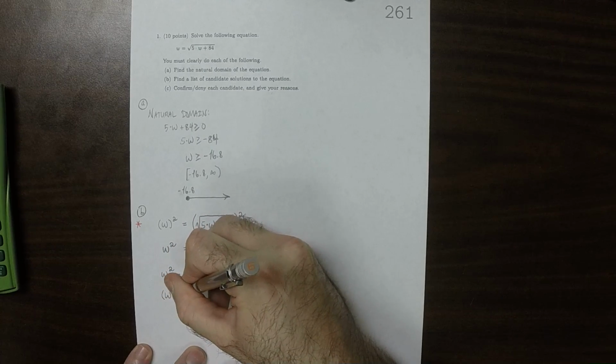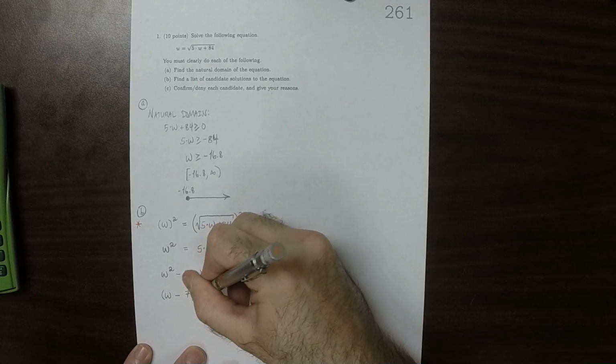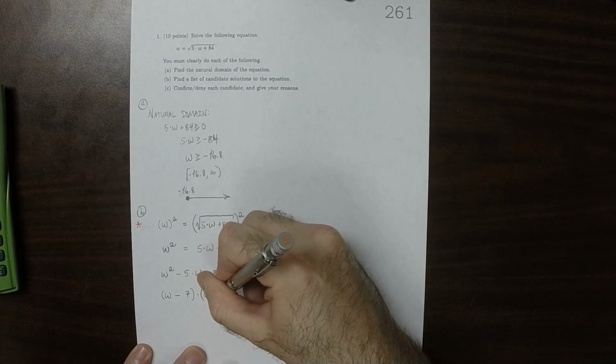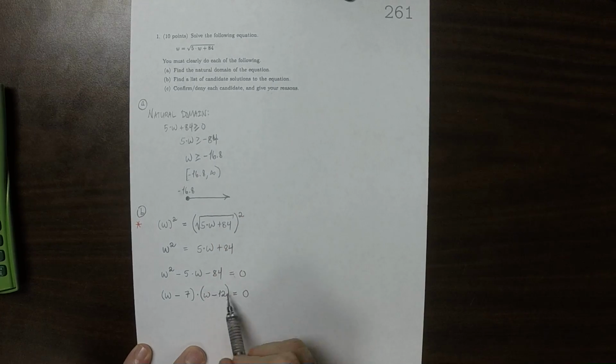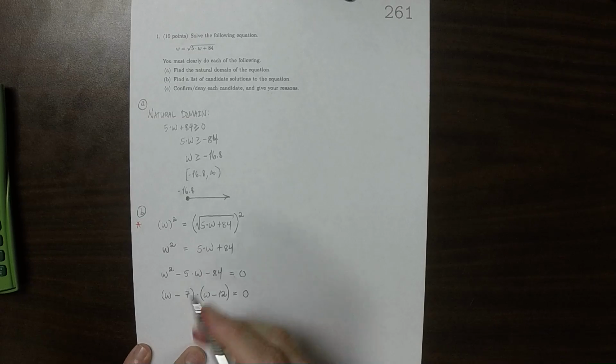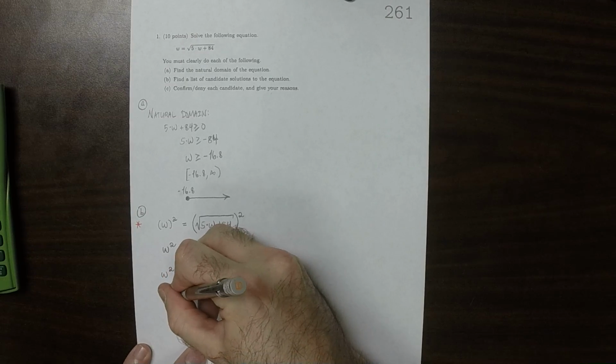I'll write them both as minus for a second, so w minus 7, w minus 12. Of course they can't both be minus, we need one of them to be plus, so because that's negative, that means that we want this one to be plus.